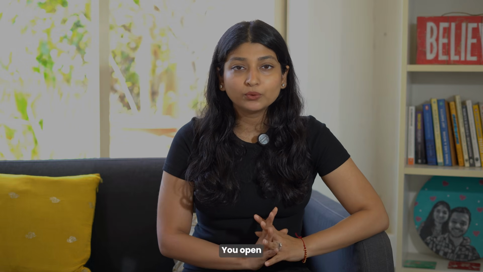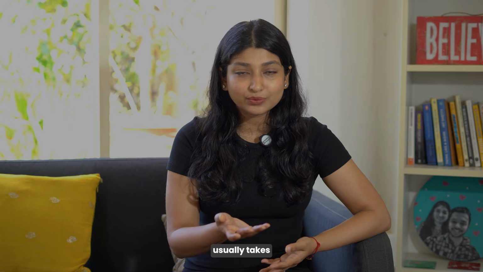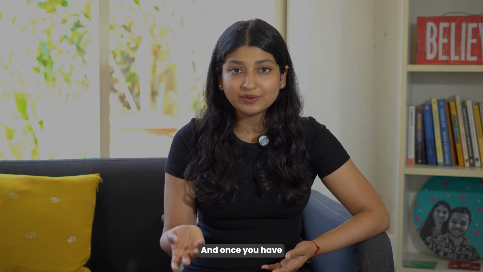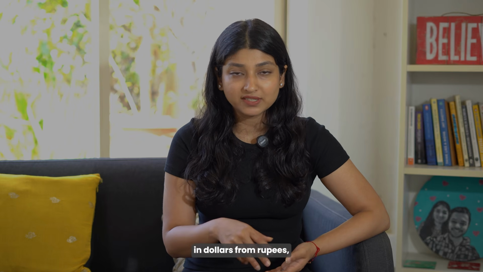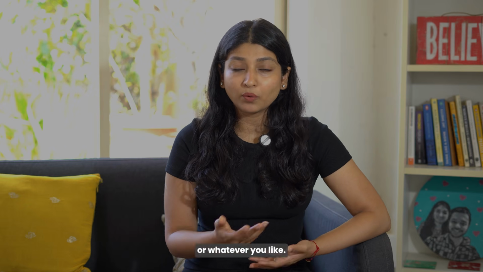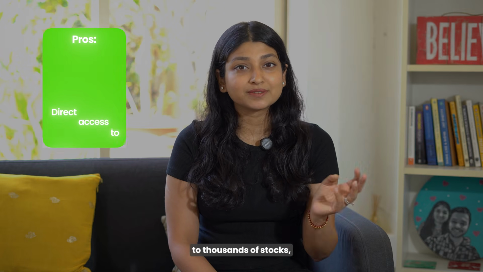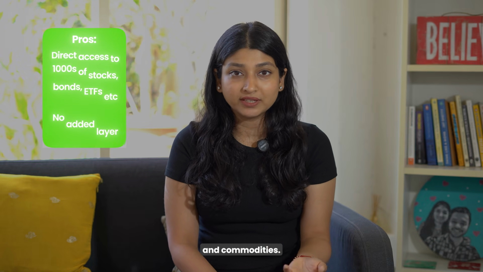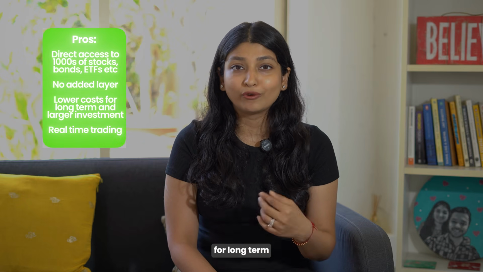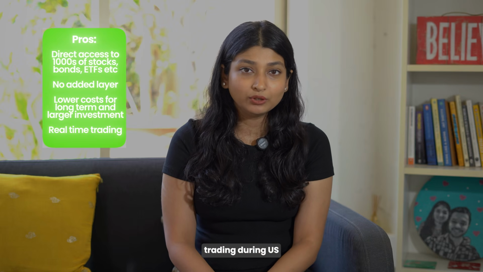So how does it work? You open an account on the app, do your online KYC, transfer money, usually takes around 2 days to reflect in the US brokerage account. And once you have that money in dollars from rupees, you can start investing like any normal app. You can pick a stock or an ETF or whatever you like. The pros are that you have direct access to thousands of stocks, bonds, ETFs, and commodities. There's no added layer in between, and hence there are lower costs for long-term and larger investments. Also, you can do real-time trading during US market hours.